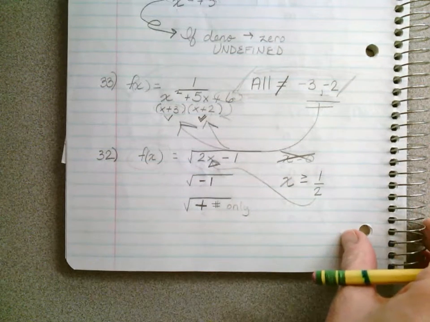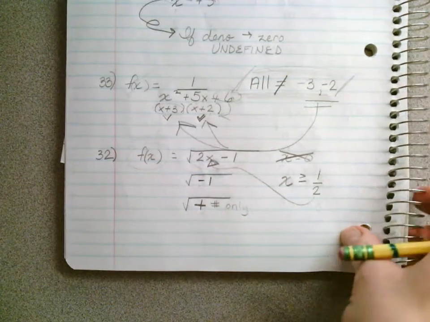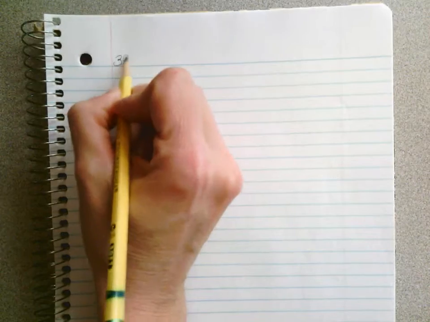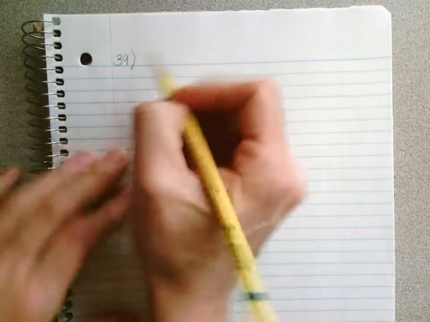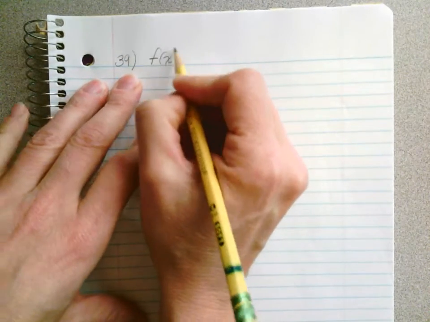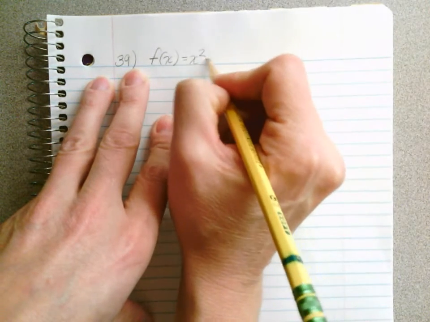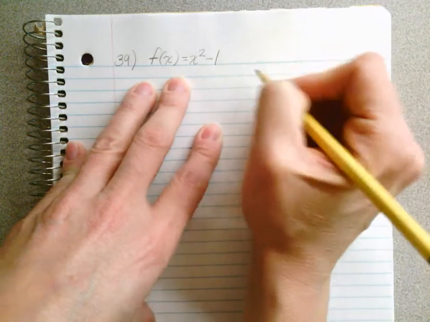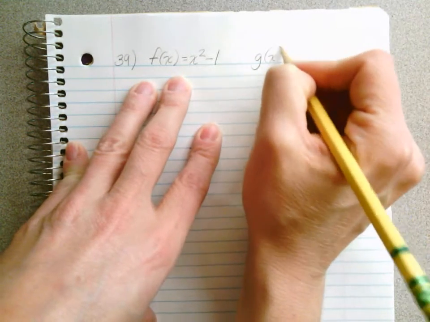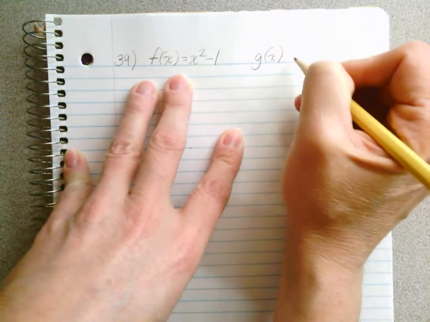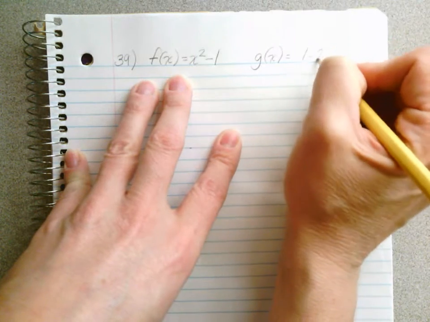We're going to do one more. We're gonna do number 39, which gives us two functions. It gives us the f function, which is x squared minus 1, and it gives us a g, which is 1 minus 2x.